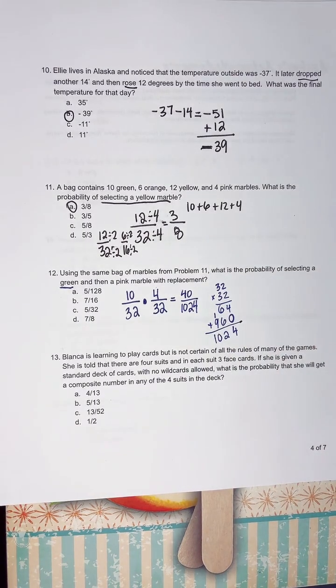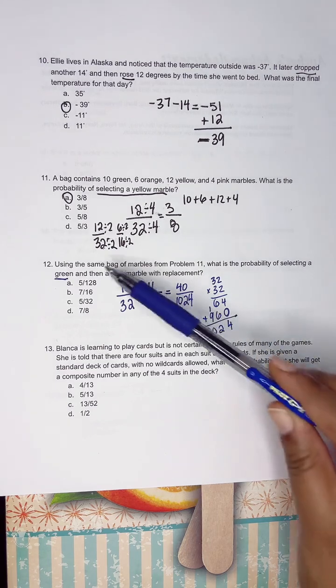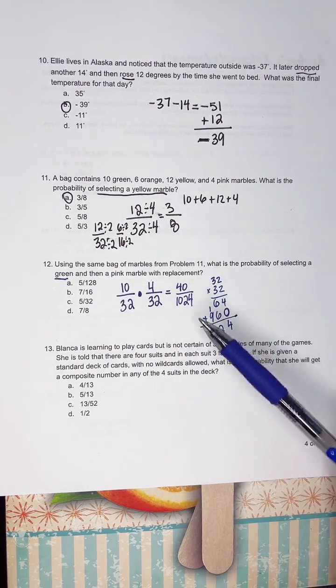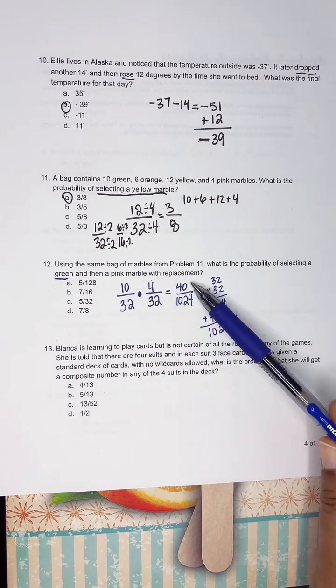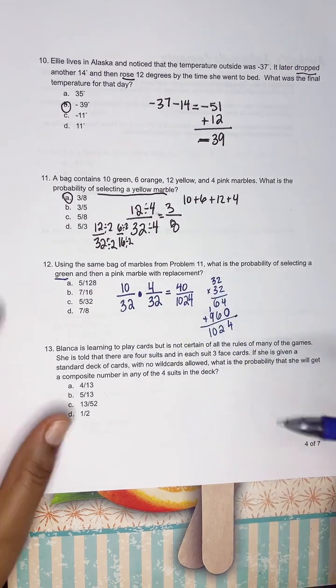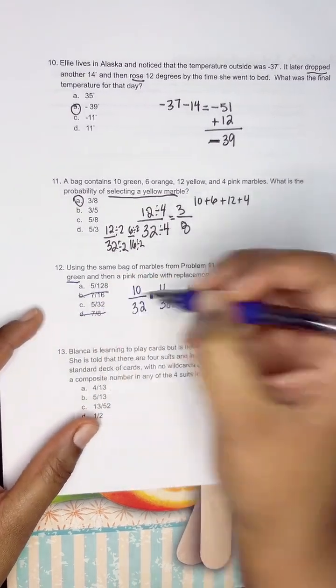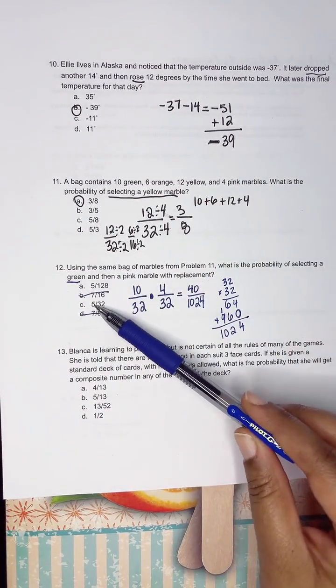Now you like, hold up. I don't see that as an answer. But remember, we have an even over even. So we have to simplify. Now, I'm going to use my answer choices to help me. So if I need to simplify this 40, I either can simplify it down to a 5 or a 7. Well, 7 don't go into 40. So I know B and D is not even an option. Now I have a 50-50 chance.